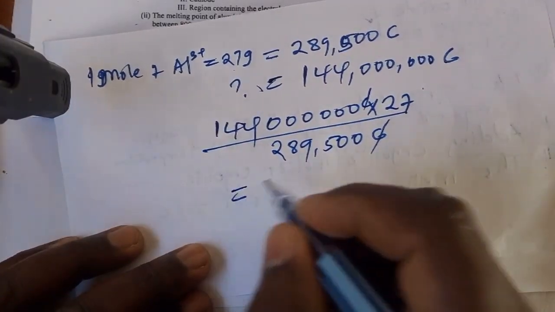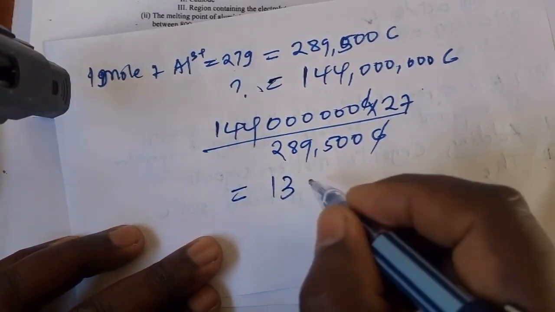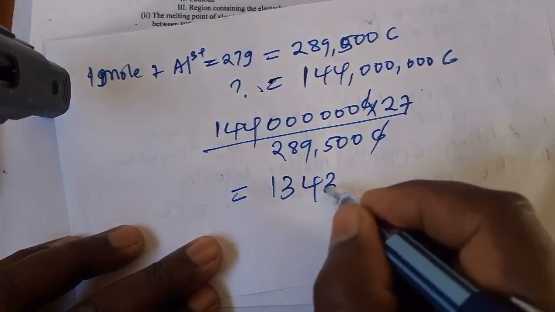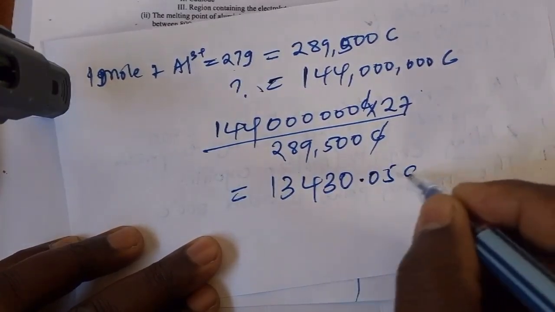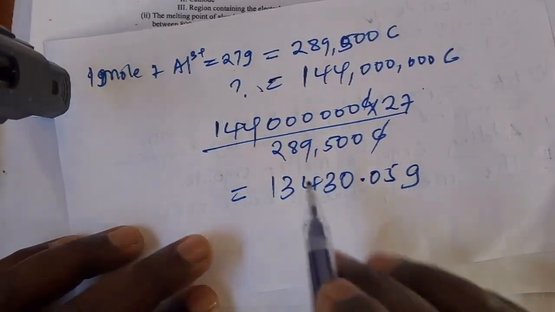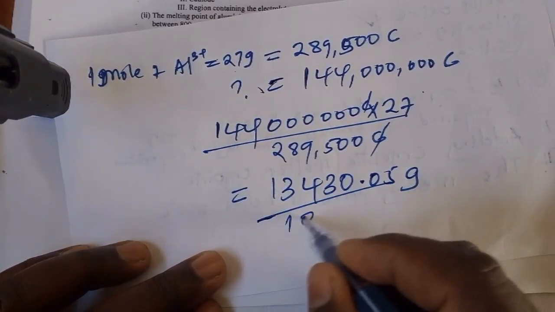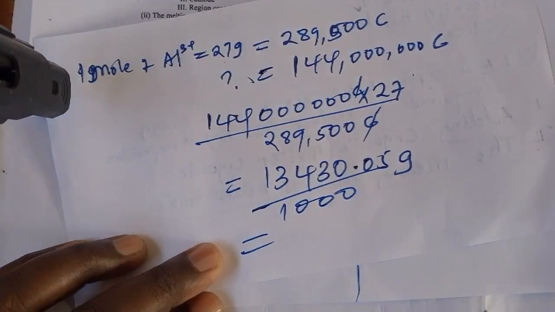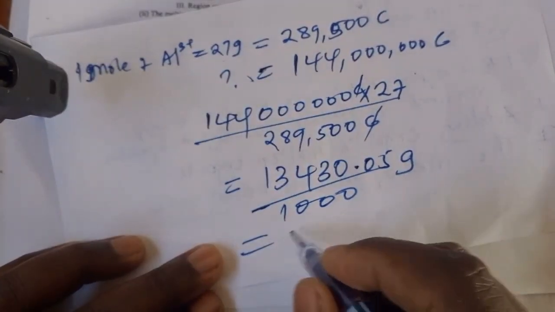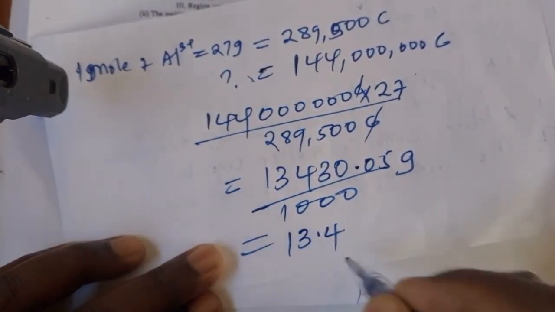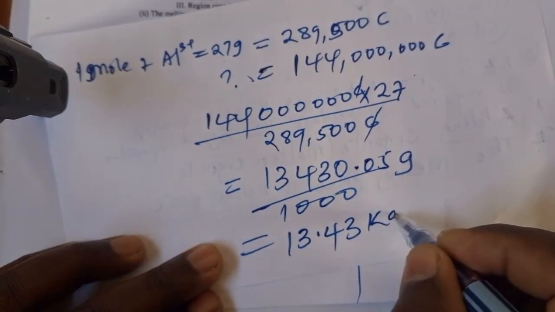So we will have 1343.05 grams. Now this is grams. Then the answer was supposed to be given in kilograms. You divide by 1,000. Therefore, the final answer is 13.43 kilograms.